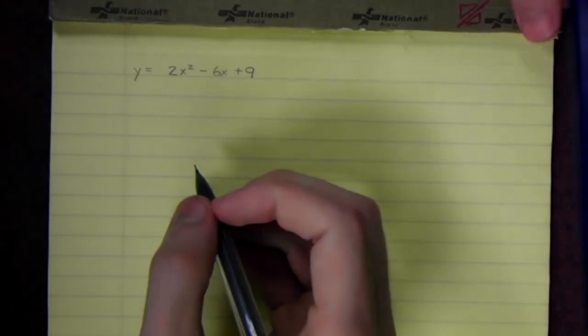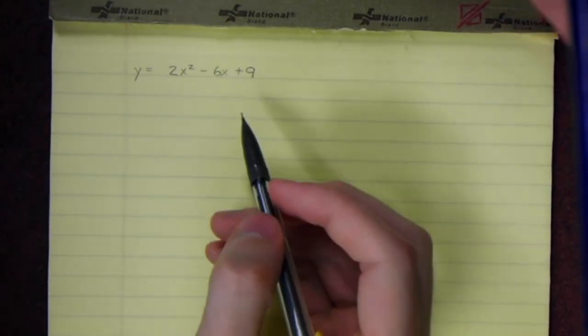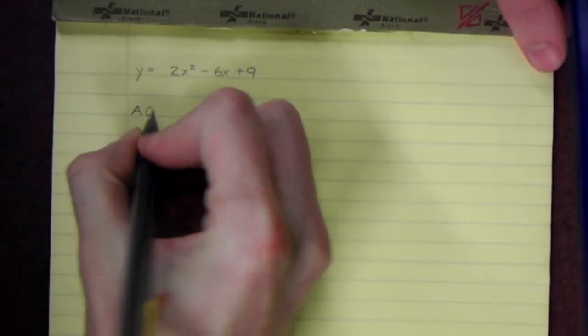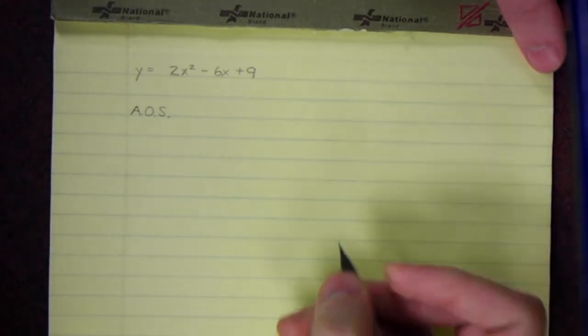Alright guys, got another video here for quadratics. I want to look at how to graph some stuff, and I'm going to show you guys a little bit of a different approach. So in the last videos, we talked about how to find the axis of symmetry and how to find the vertex.